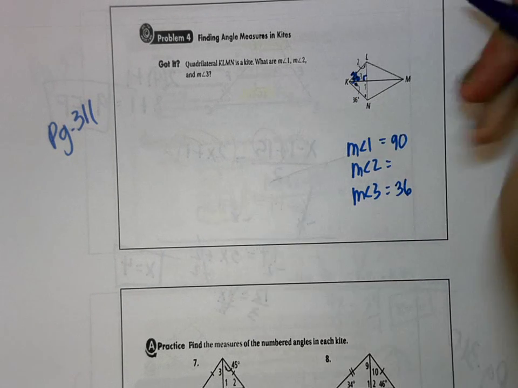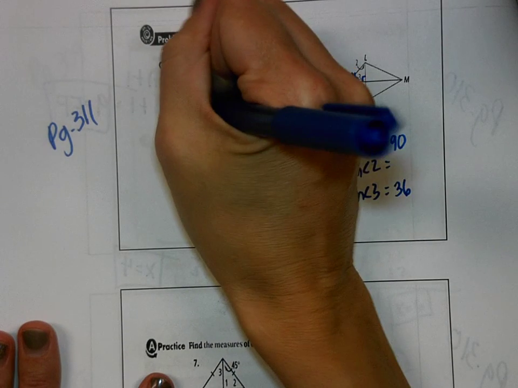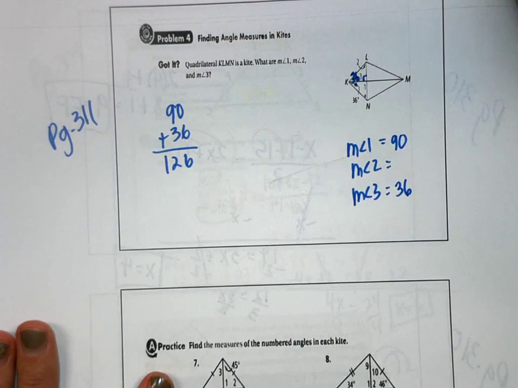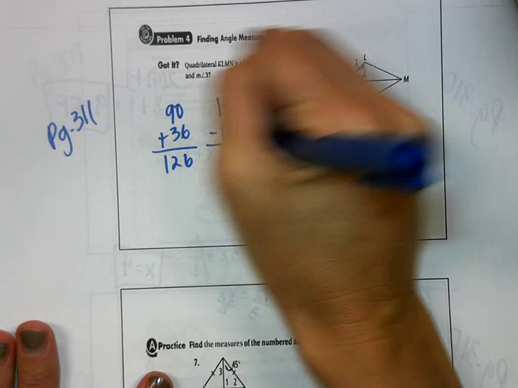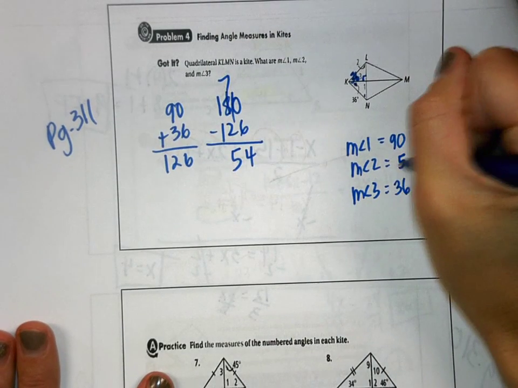And so again, in order to find measure angle 2, we'd add those together and subtract them from 180, because all triangles are 180. So 90 plus 36. We add down, I get 126, and then to find that missing angle, 180 minus 126, and we end up with 54 degrees as measure angle 2.